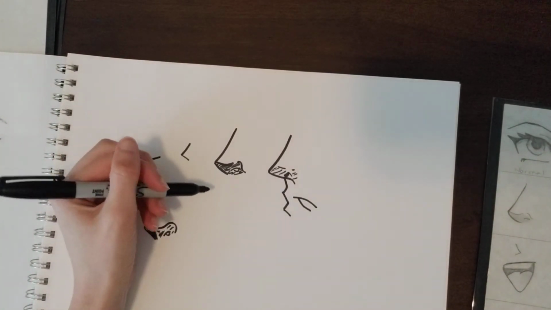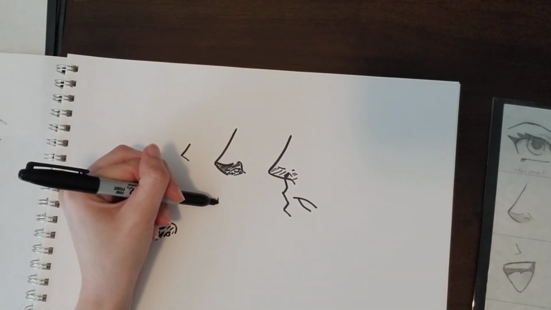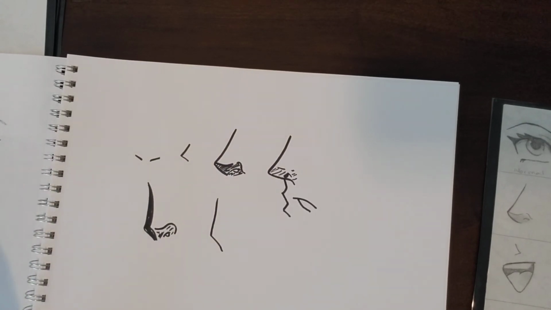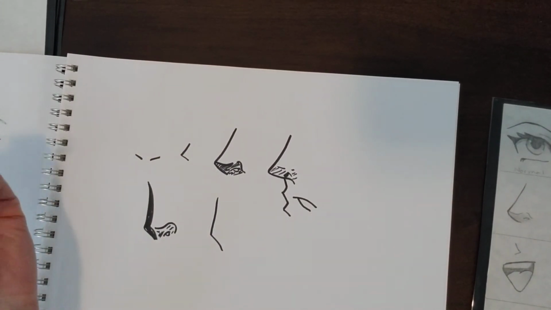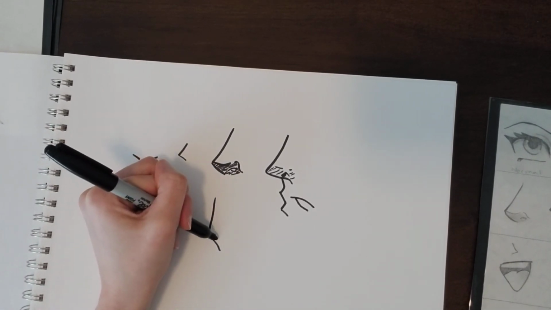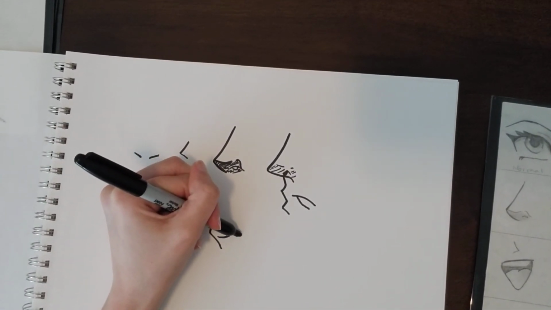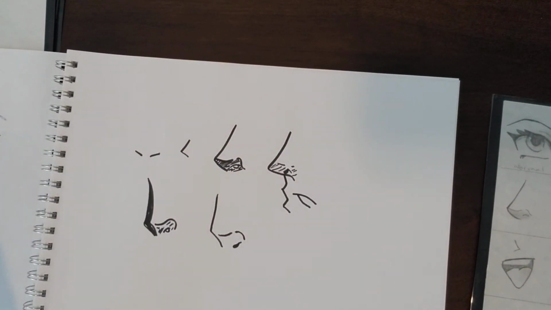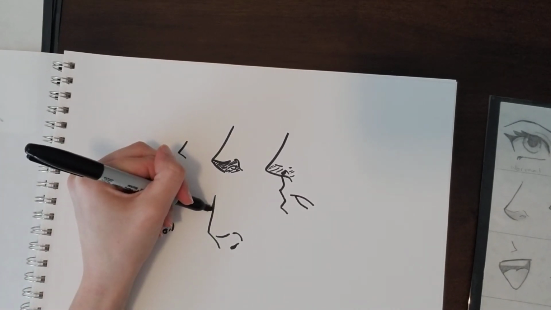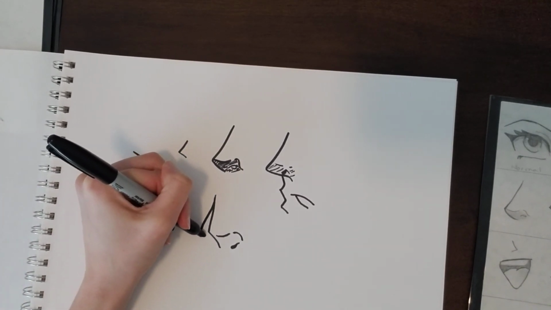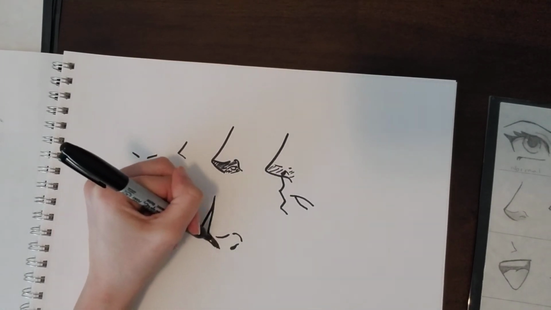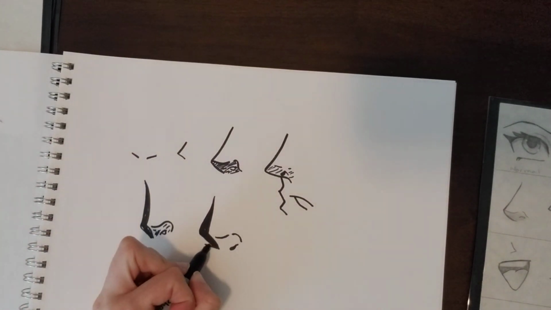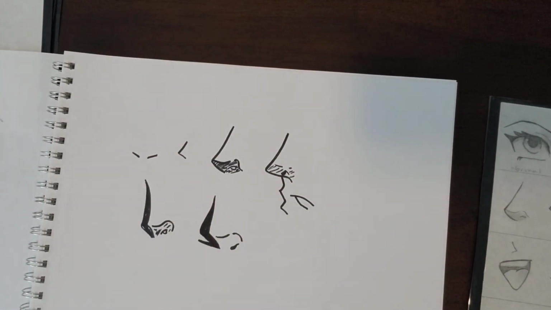Another style of nose goes like this. And it curves like that. So it's almost like an angle. Then we're going to curve down. The nostril kind of comes off here. And the shadow here goes off and back in. And then another little triangle off like that.